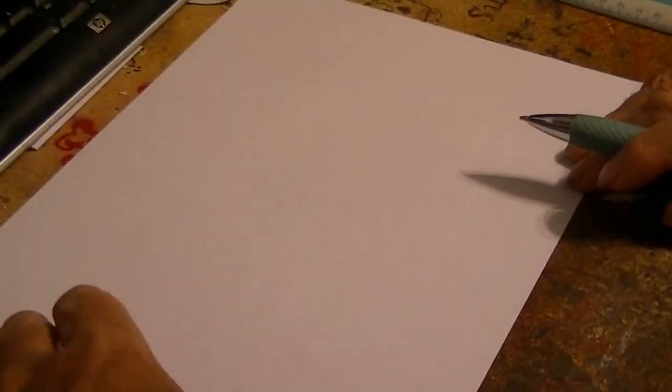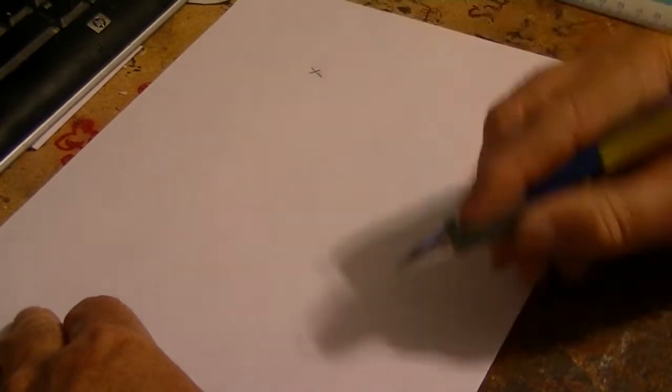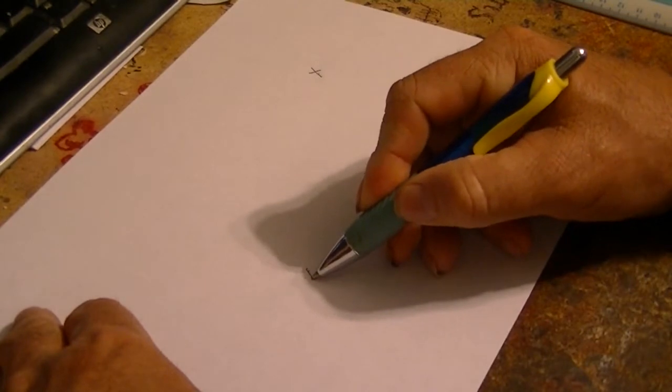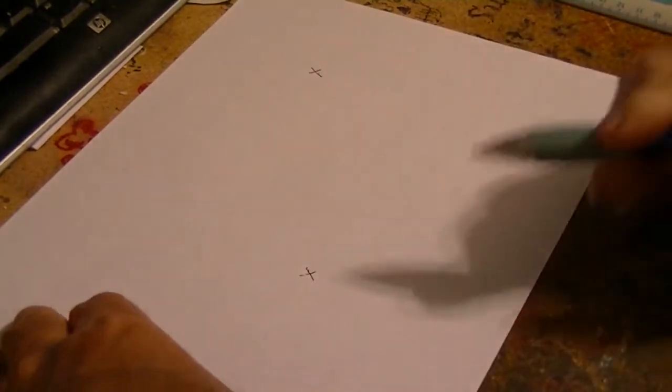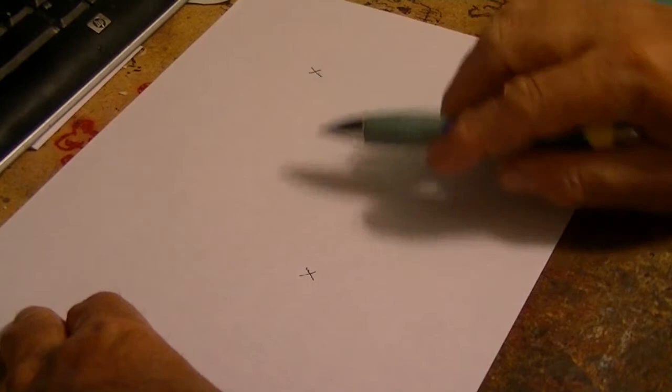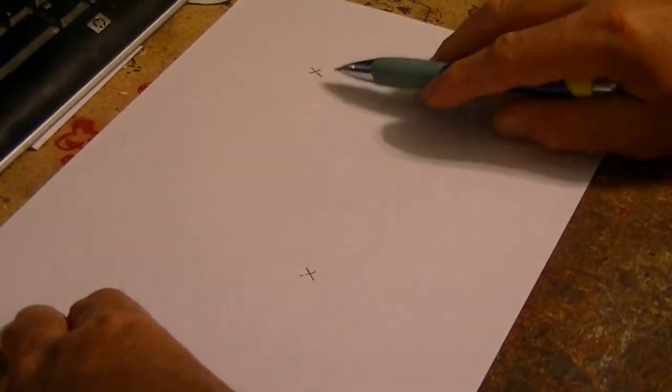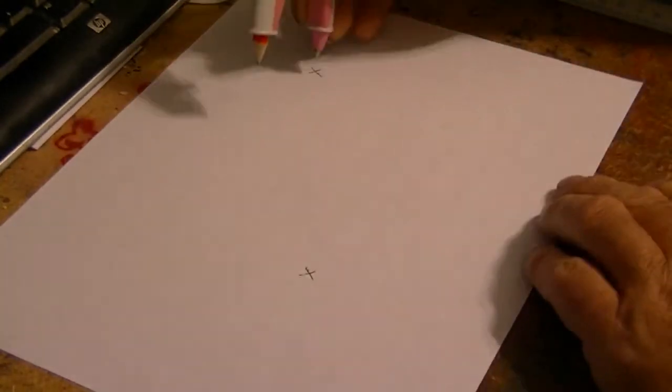Gary Fox, and we're back again. This time we're going to do it manually. Okay, the first thing I'm going to do, I'm going to draw a couple little X's. And I bet these shadows are going to look bad on the video, but we'll see. This X will be our point outside the circle, and that will be our circle.